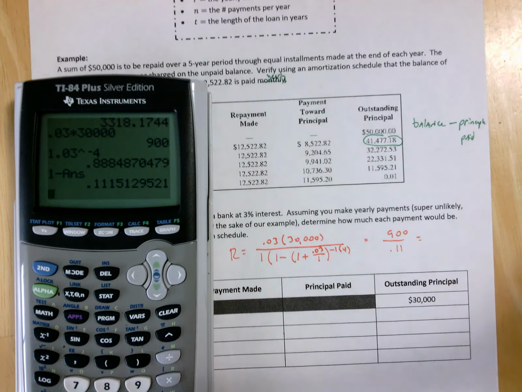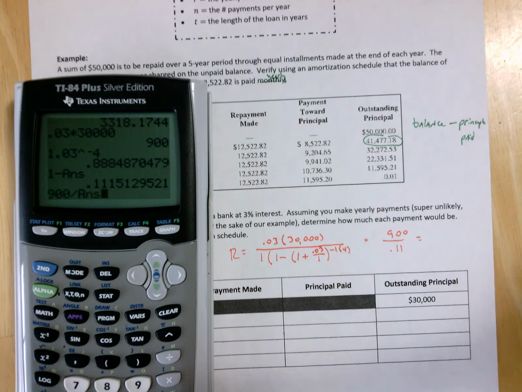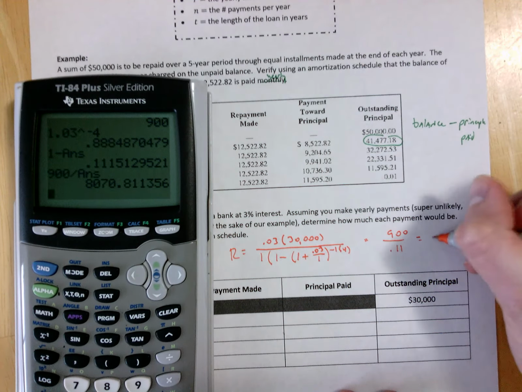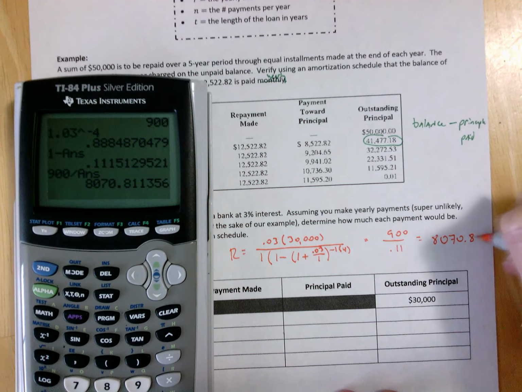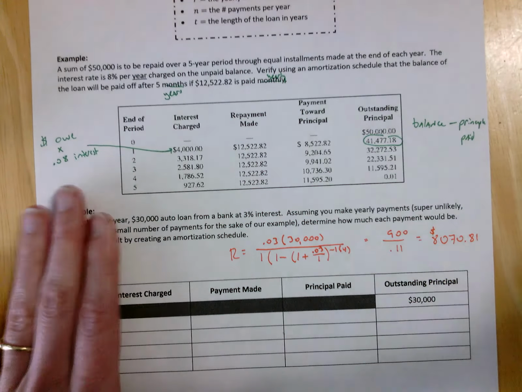And then when I divide those two numbers, I don't want to round if at all possible to avoid. So I'm doing 900 divided by, and again, second and that negative sign to use my previous answer, and I get $8,070.81 rounded. Okay, so that is going to be what my payment is for this loan.